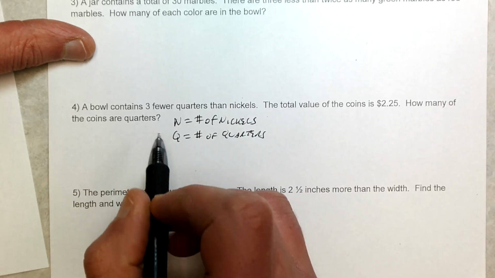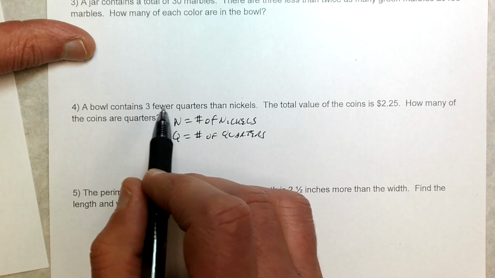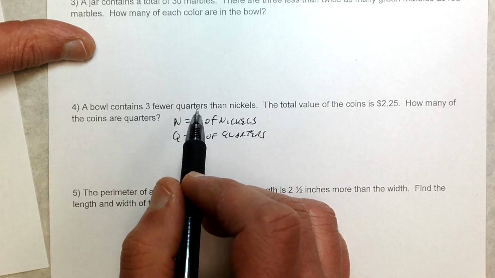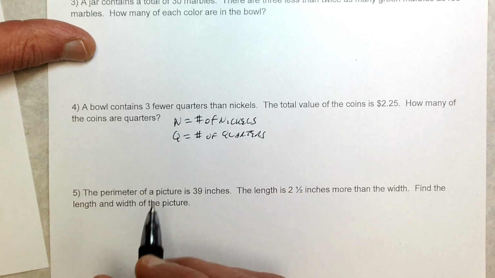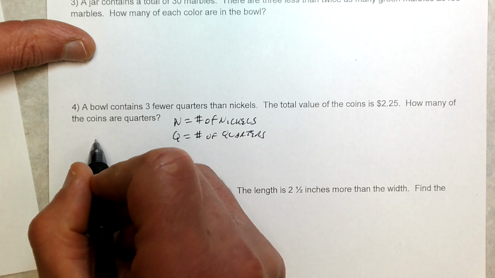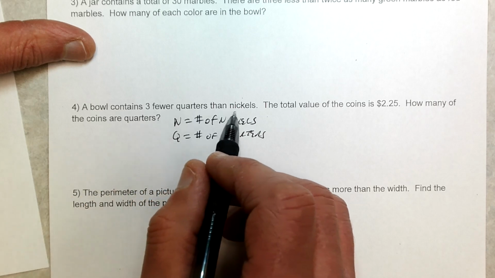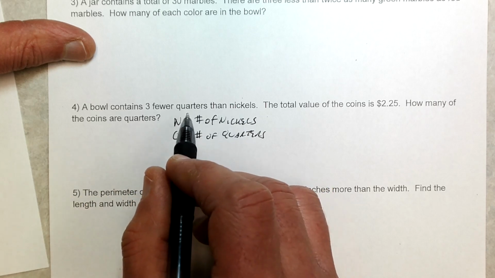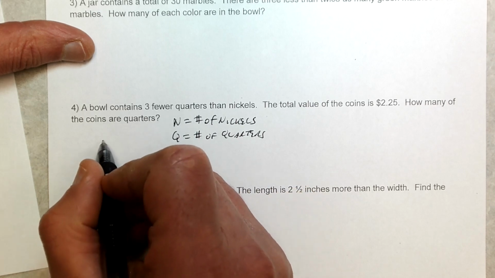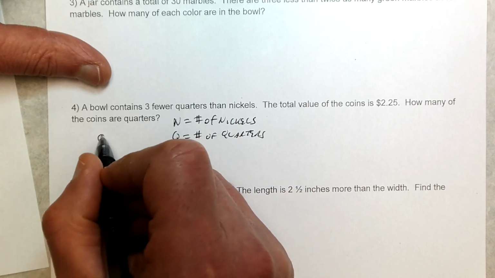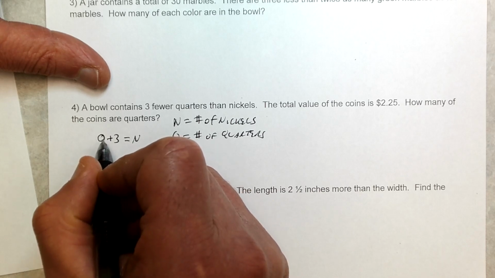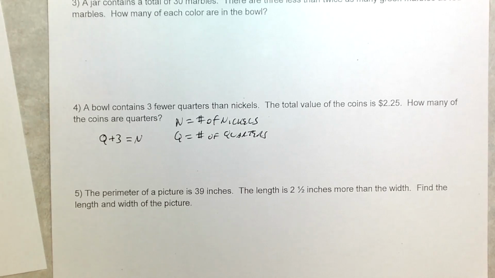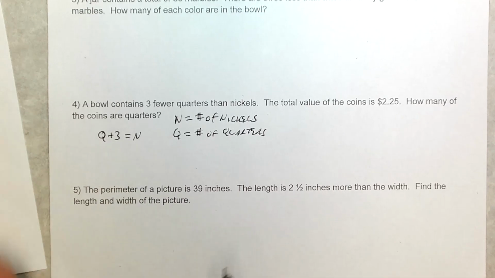Okay, so in this first equation, it says there are 3 fewer quarters than nickels. So there are actually, quantity-wise, fewer quarters than there are nickels. So I want to be careful how I write my equation to relate those two. Really the number of nickels is greater than the quarters if there's 3 fewer quarters. So I would have to take Q and add 3 to it in order to have it equal nickels, because originally just Q itself, the number of quarters, is 3 less than the number of nickels. Therefore I have to go ahead and add 3. So I have one equation.